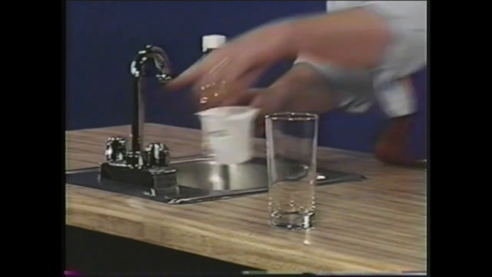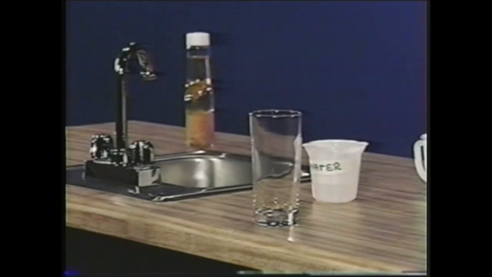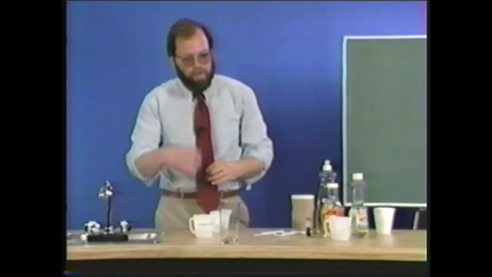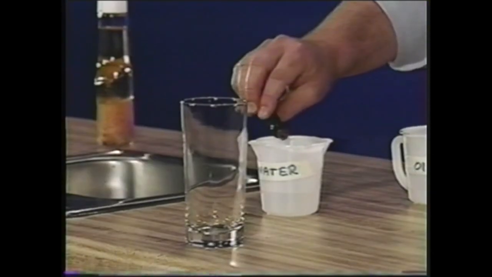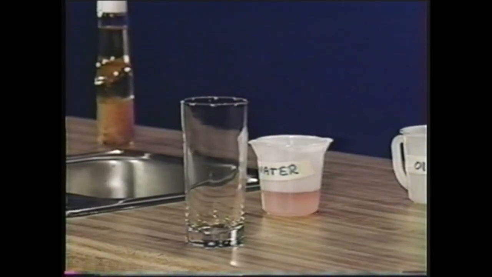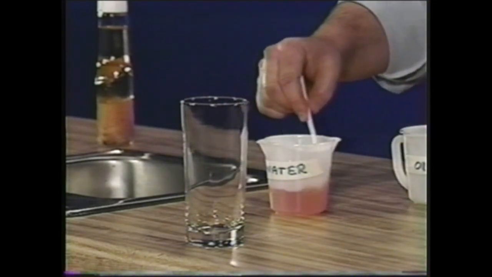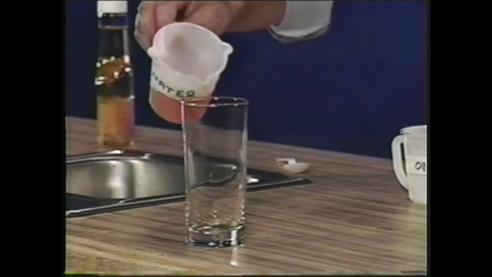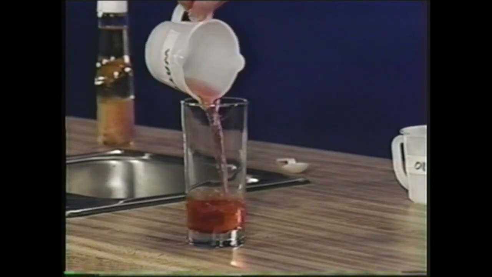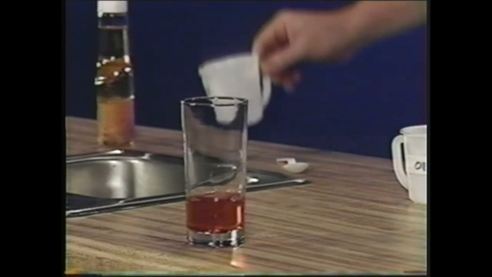And so that we can distinguish the water layer from the other liquids that we're going to place in the glass, let's color the water with some red food coloring. I'll add a drop of red food coloring to the water, and I will stir the water. And now let's add our water to the glass. Okay, and there's our water layer.